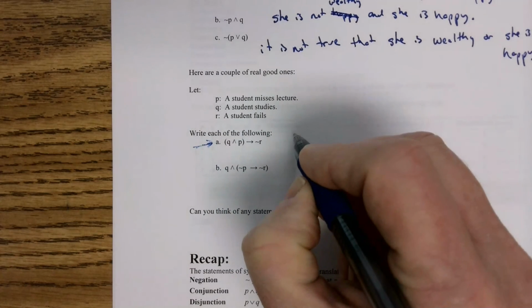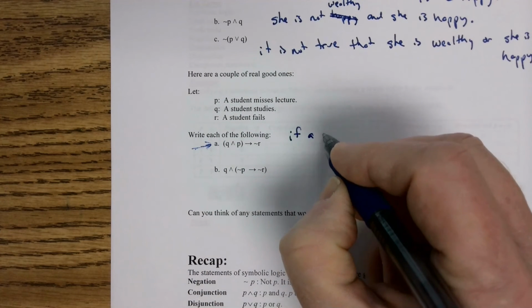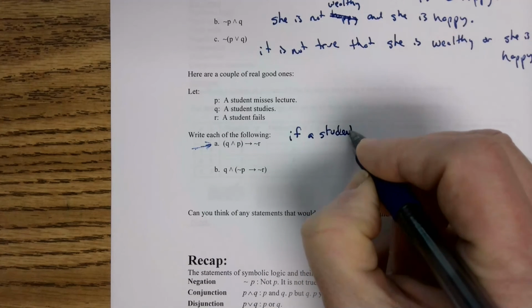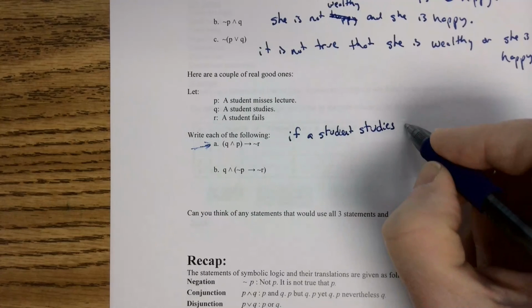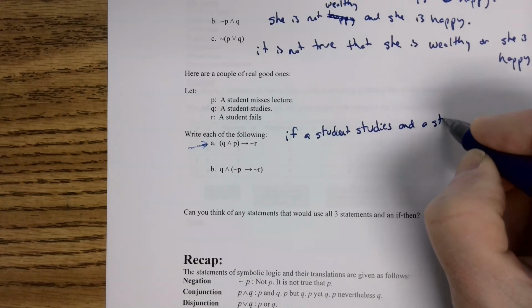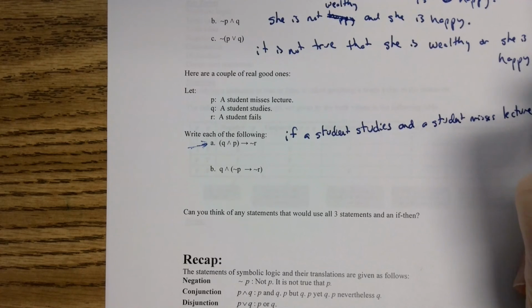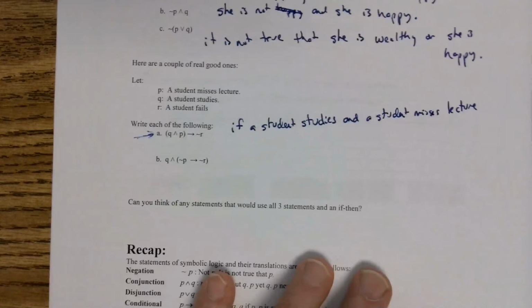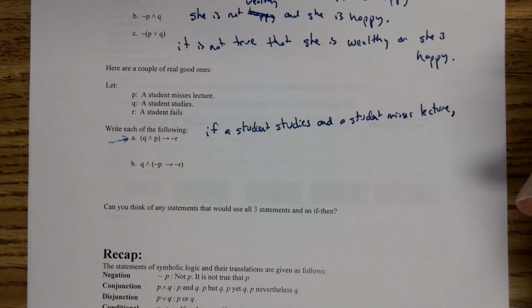So if a student studies and, P, a student misses lecture, right? And then this comma is really important.